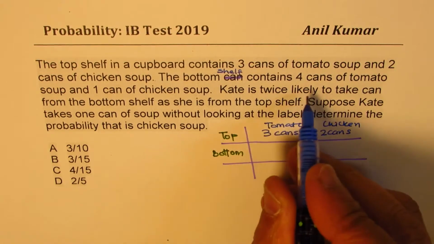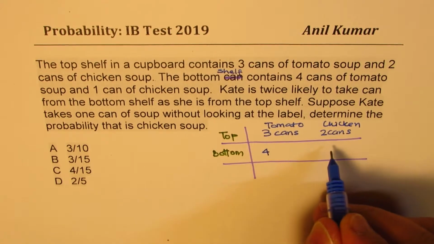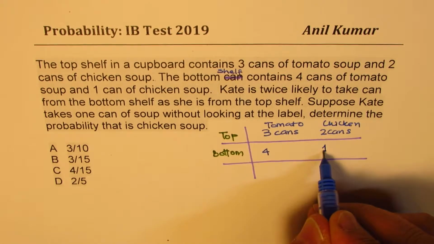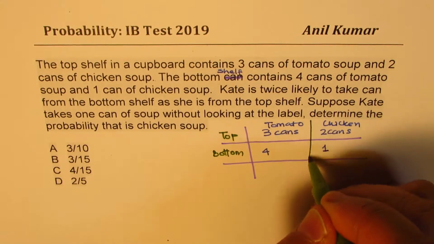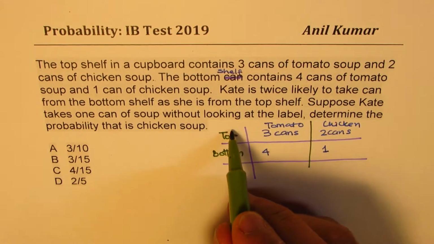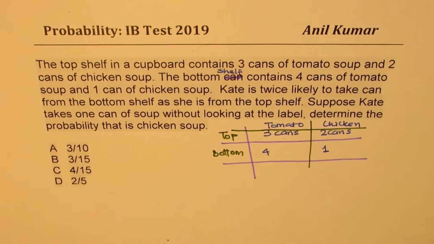In the bottom, we have 4 cans of tomato, right? And we have 1 can of chicken. So that is the distribution of tomato and chicken soups.